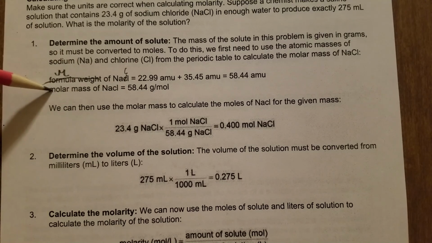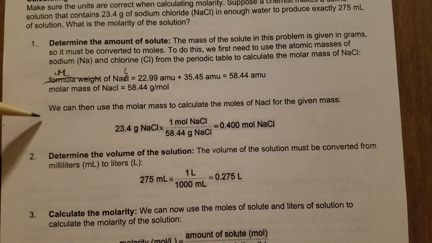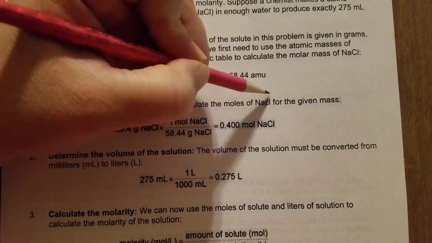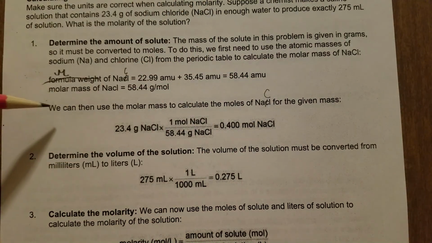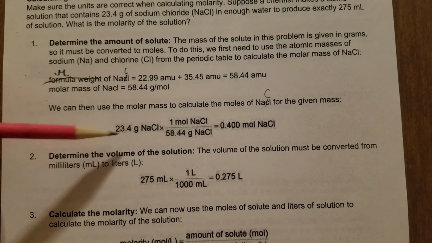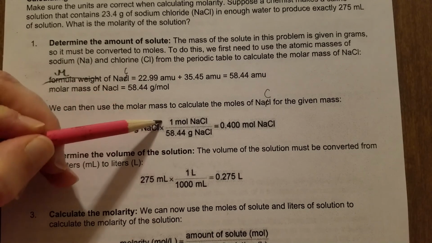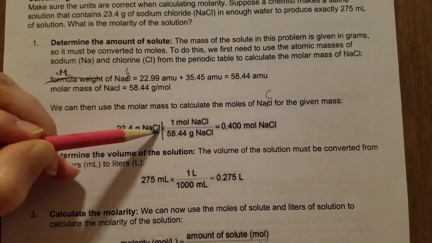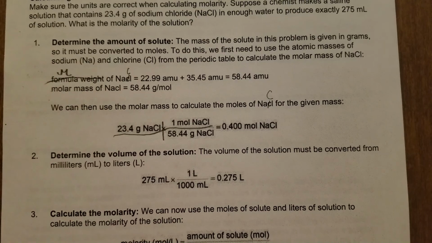58.44, like they call it molar mass down here. I don't know why they have to use so many different terms for molar mass, but they mean the same thing. We can use the molar mass to calculate the moles of NaCl, should be a capital C, for the given mass. Okay, so this is just converting grams to moles. We're used to seeing this as a long line, so a little bit of difference from what we're used to seeing in class.